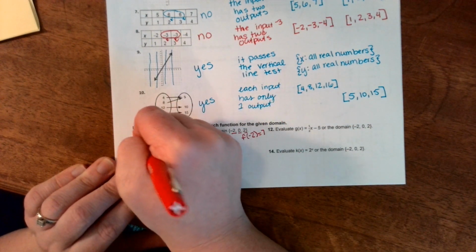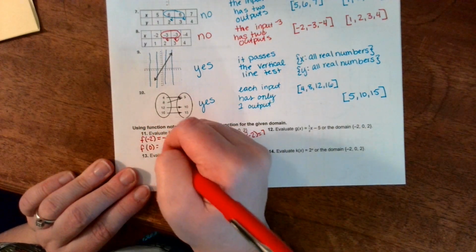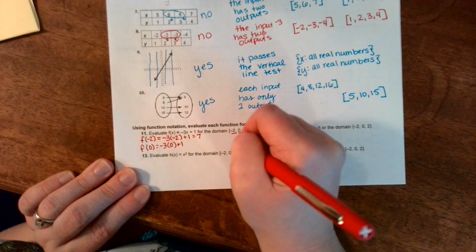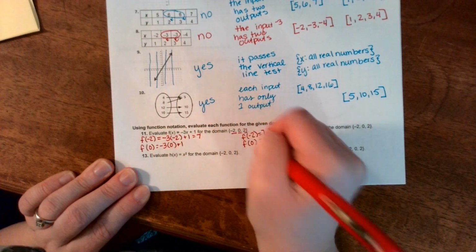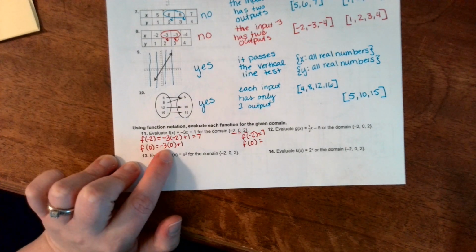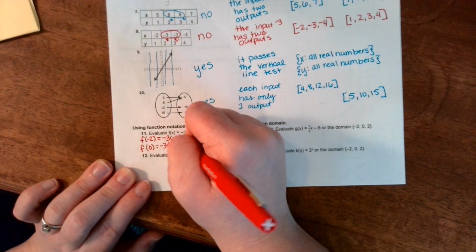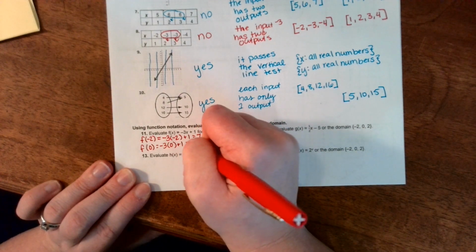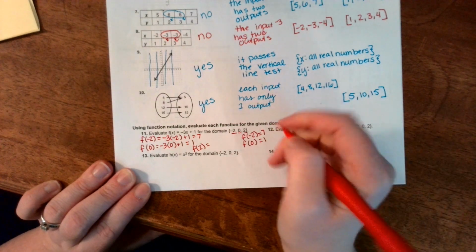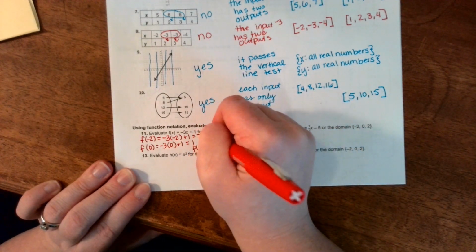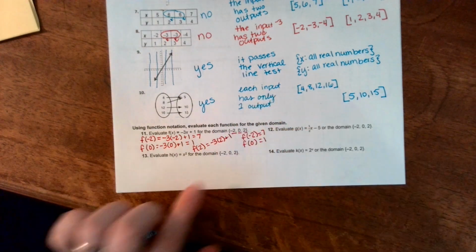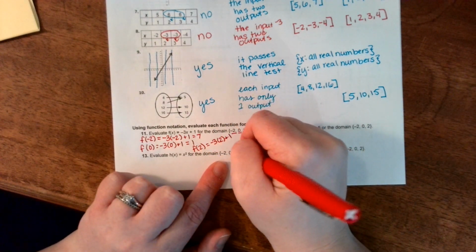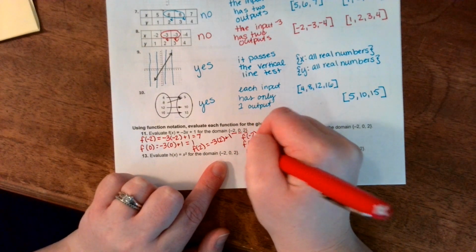Okay, we'll do the same thing for f of 0. Negative 3 times 0 is 0, plus 1 is 1. So f of 0 is 1. We'll plug in 2. Negative 3 times 2 is negative 6. Negative 6 plus 1 is negative 5. So f of 2 is negative 5.